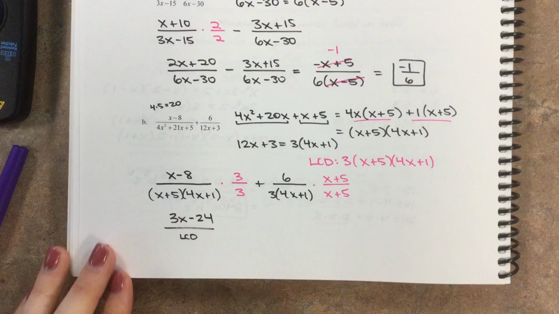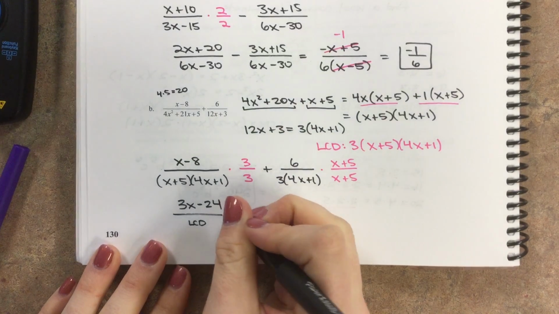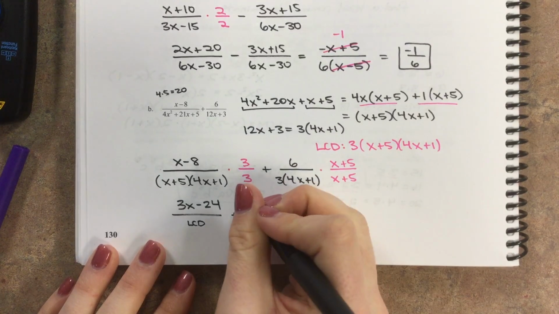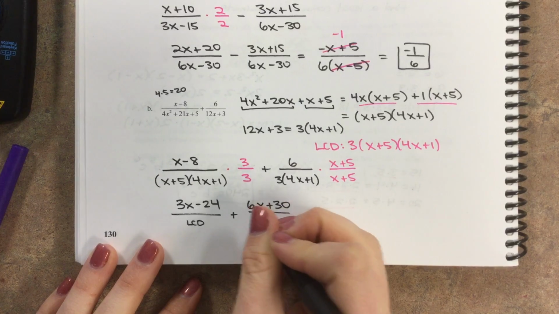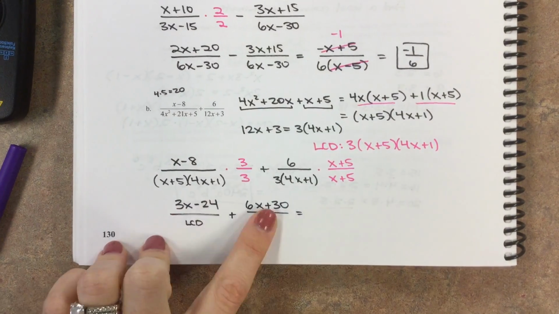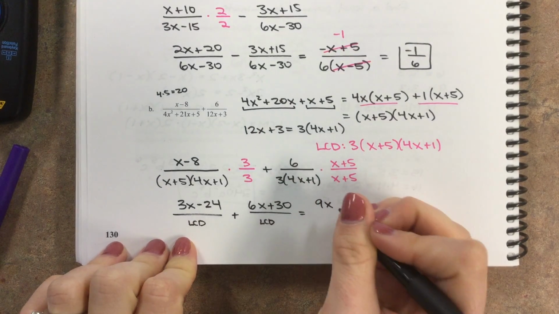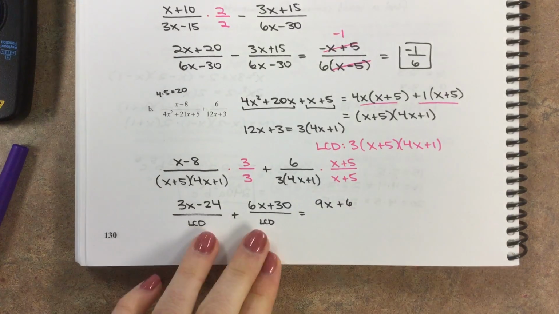In the intermediate step, I'm just going to write LCD. You can feel free to do that, just don't do it in your final answer. And then plus here, distribute that 6, so I'll have 6x plus 30. Again over my LCD, just make sure you don't do that in the final answer. So add these together. I have 9x, and then negative 24, I have plus 6.